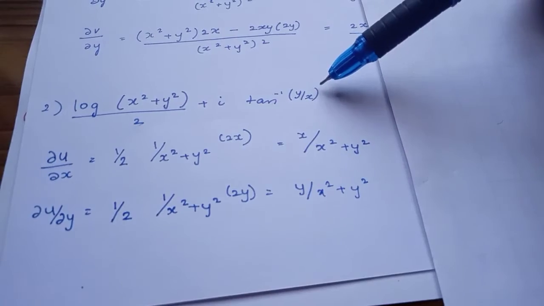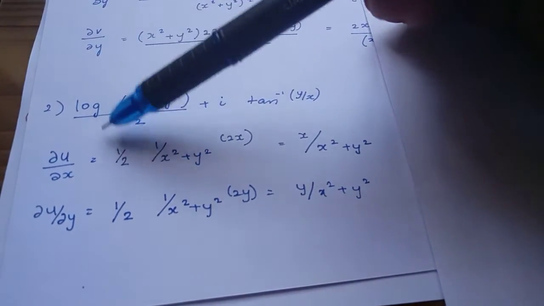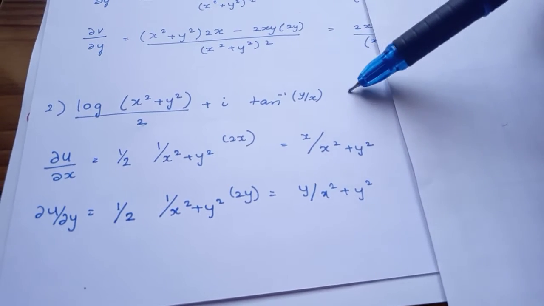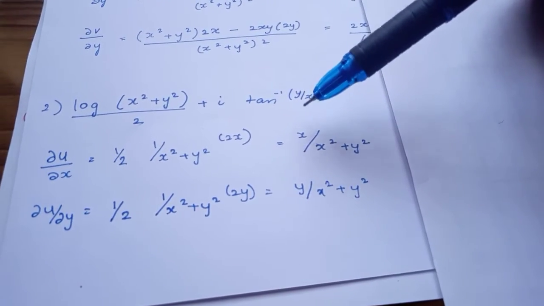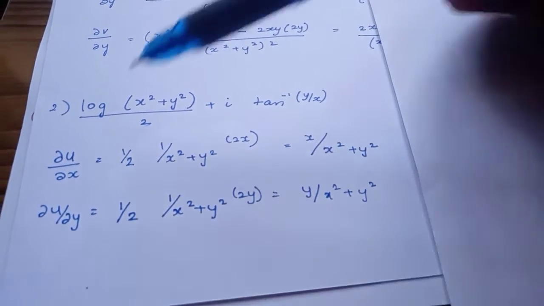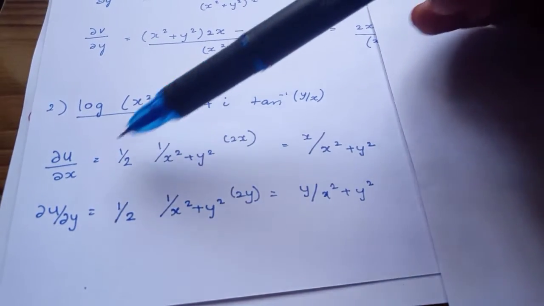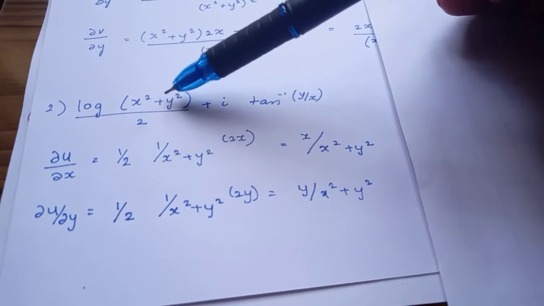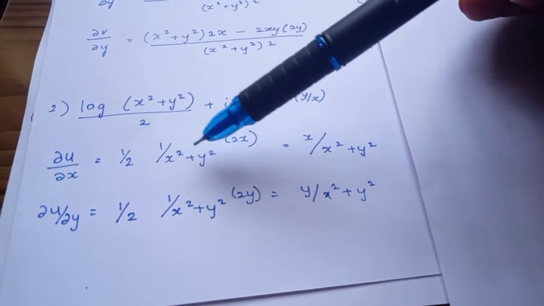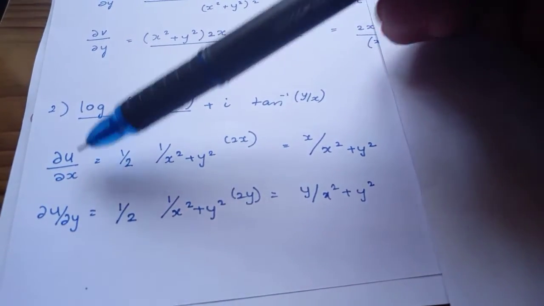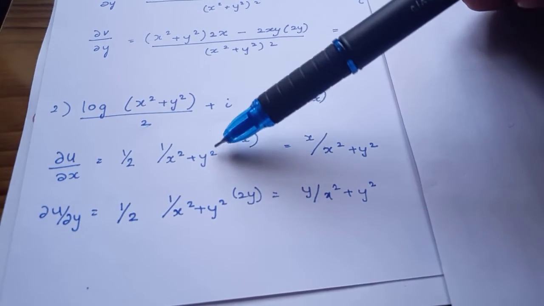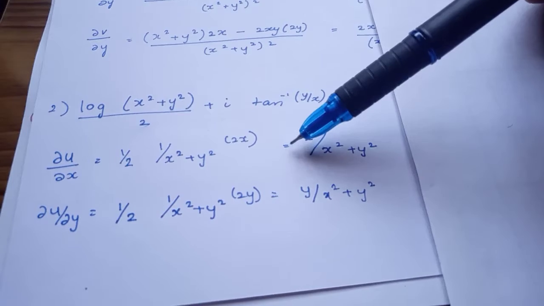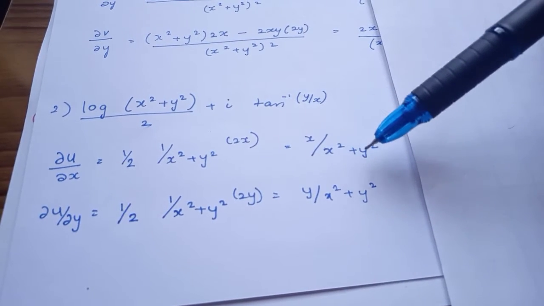This is your second question, where u is 1 by 2 log of x square plus y square and v is tan inverse of y by x. You're going to partially differentiate with respect to x and y. Differentiating u with respect to x, 1 by 2 remains constant. The derivative of log of x square plus y square is 1 by x square plus y square. Since we are differentiating with respect to x, y square becomes 0 and x square gives 2x, which is nothing but x by x square plus y square.